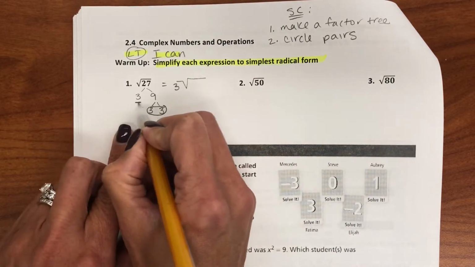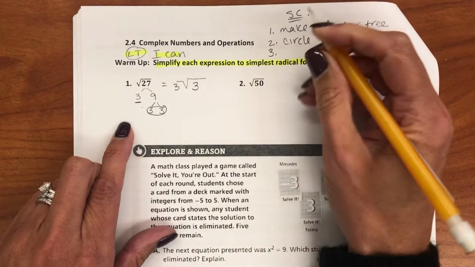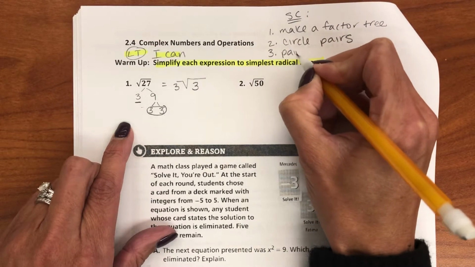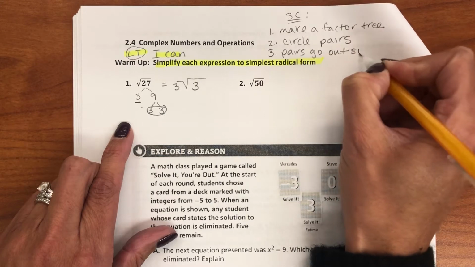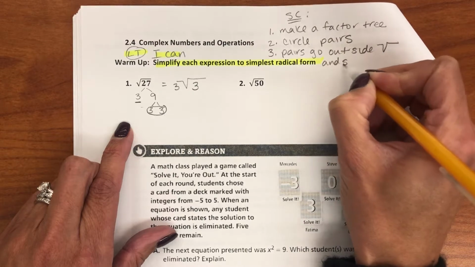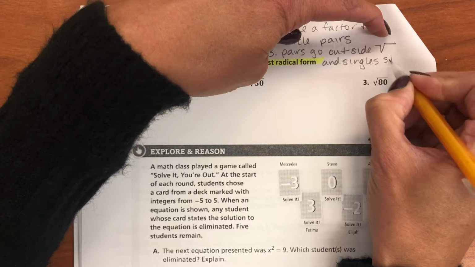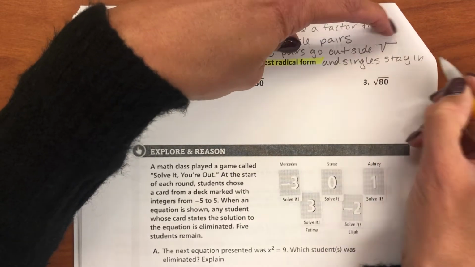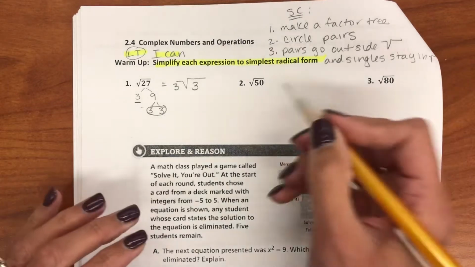And the singles left over stay inside. So pairs go outside the square root, and singles stay in the square root. All right, let's try another one.